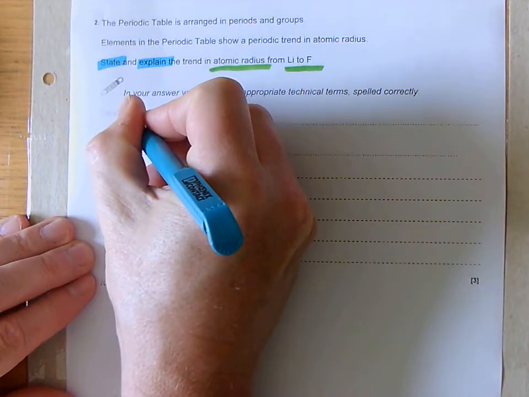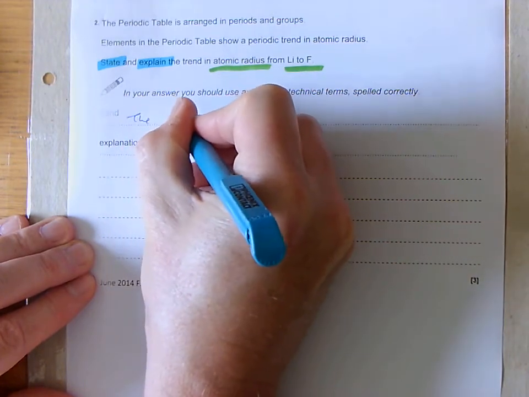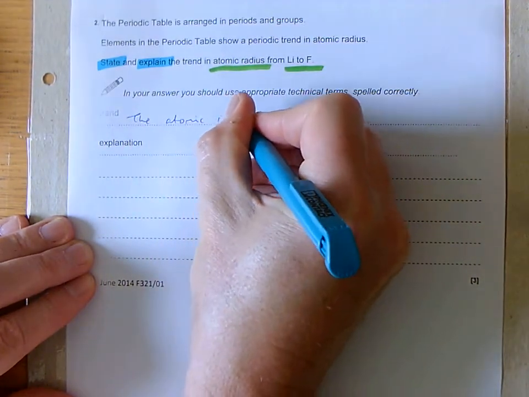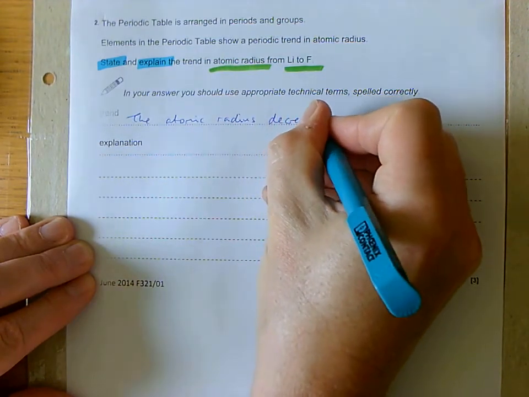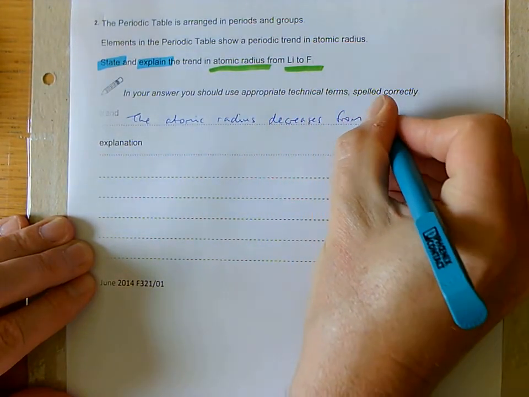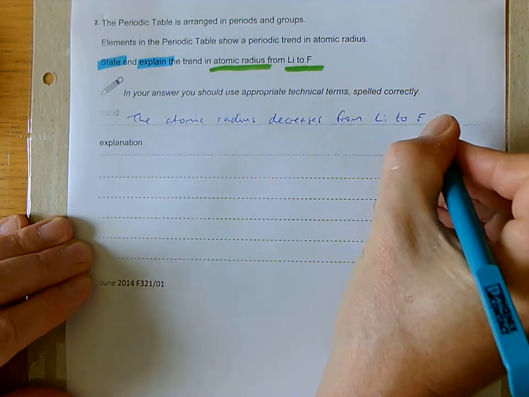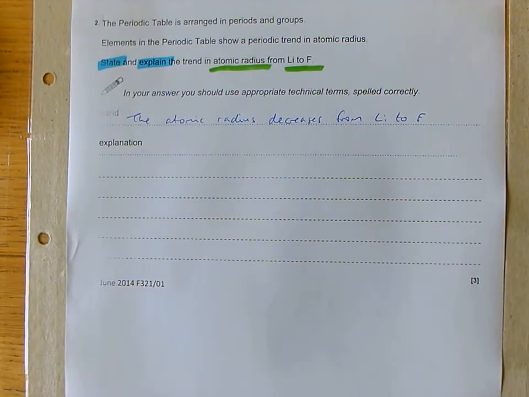So first thing we need to do is explain the trend, so keep it as simple as we can. The atomic radius can only go up, go down, or stay the same. In this case it decreases from lithium to fluorine. So a nice simple statement of what that trend does.